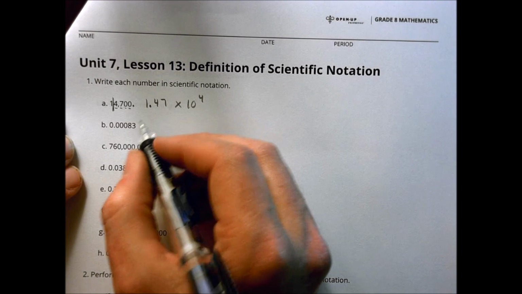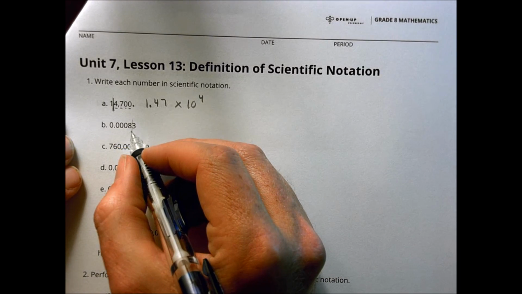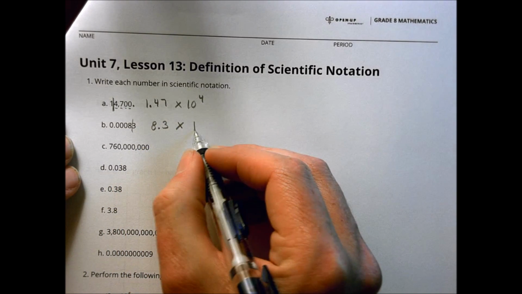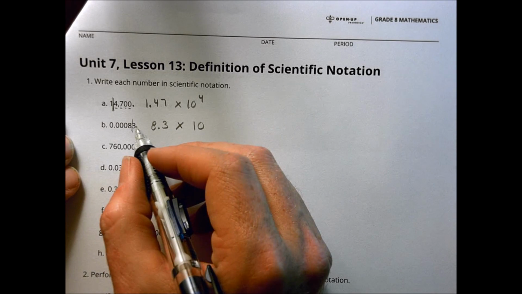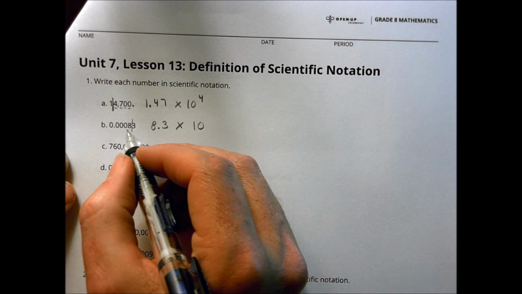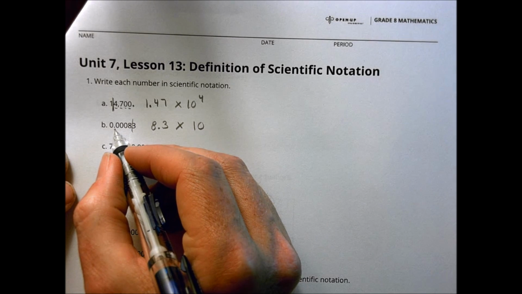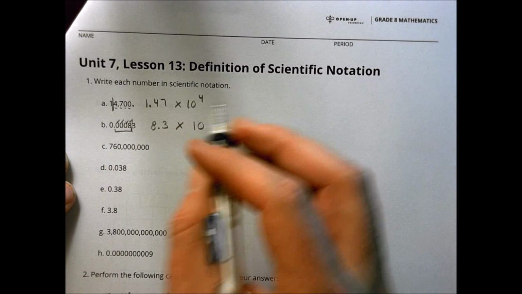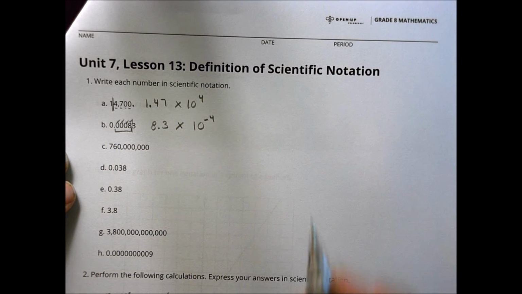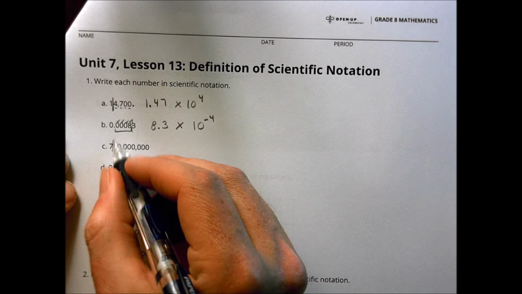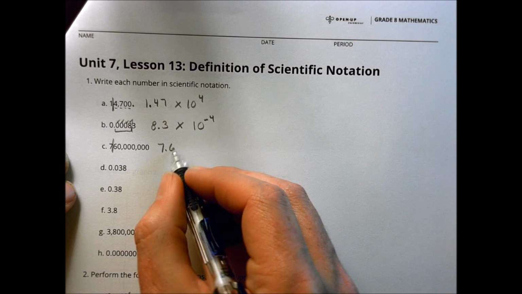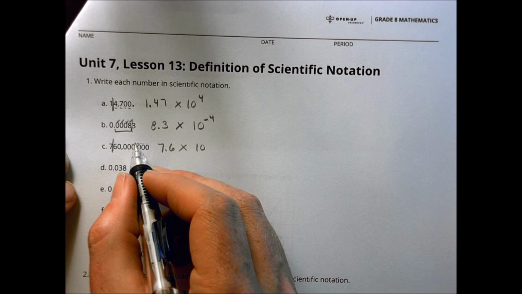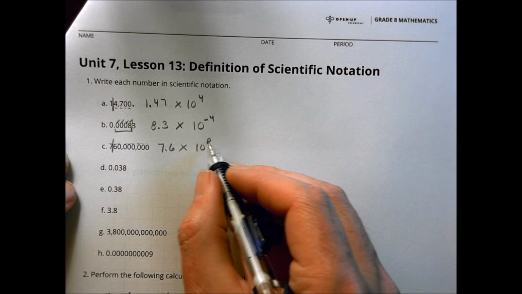Alright, in this one, we're going to go ahead and put our break right here between the 8 and 3. So we have 8.3 times 10 to the, and because we're going less than 1, we're going to look and see how many spaces are between the decimal and our break. We have 1, 2, 3, 4, so it's 10 to the negative 4th power right there. Here, we're going to break it there between 7 and 6. We'll do 7.6 times 10 to the, and how many spaces here? 3, 6, 7, 8. So the 8th power.